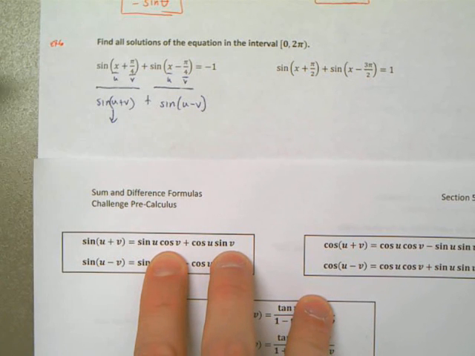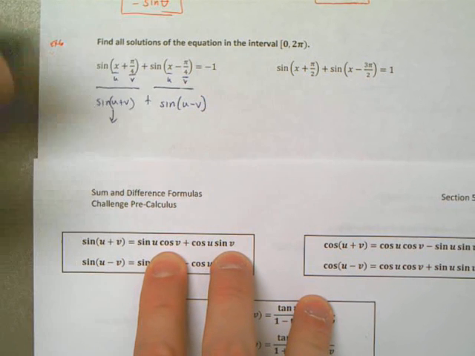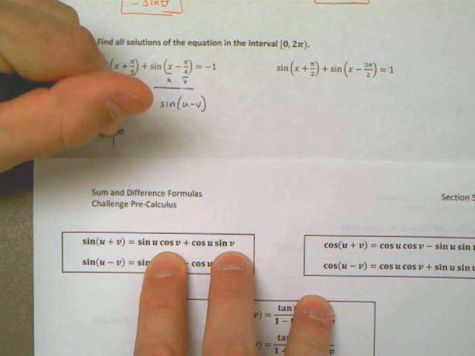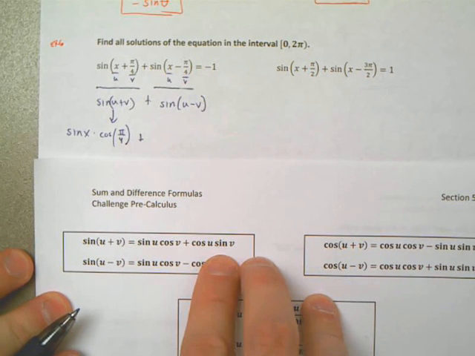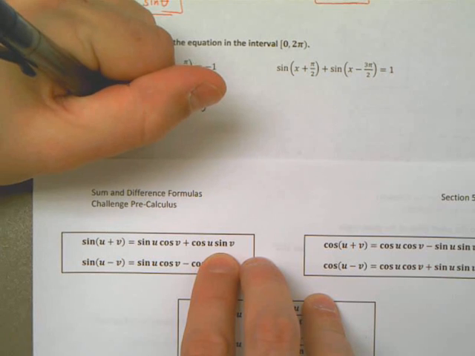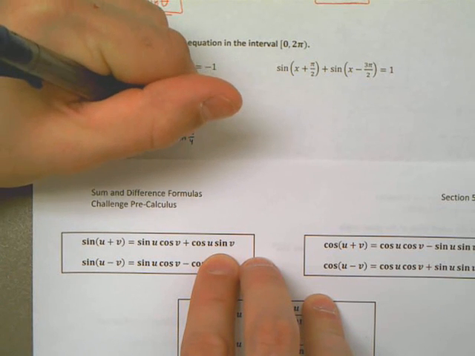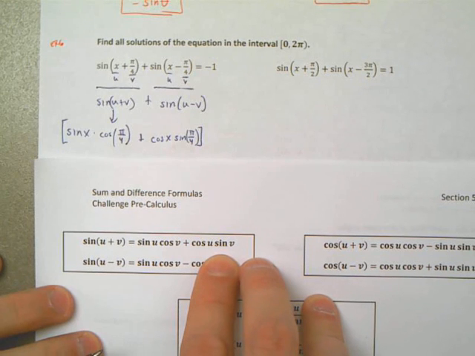Right? I'm doing this section first. That is the sine of x times the cosine of pi over 4. I'm going to add to that the cosine of x times the sine of pi over 4. There's my first chunk, right?